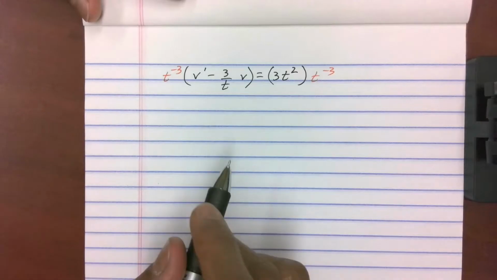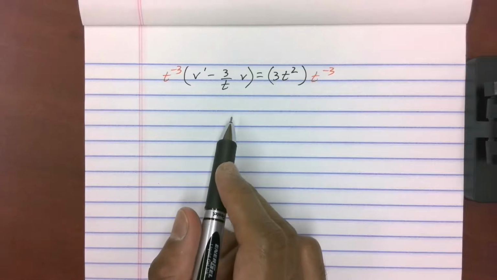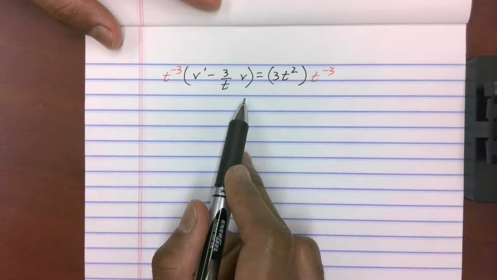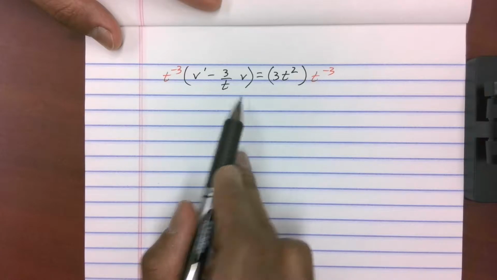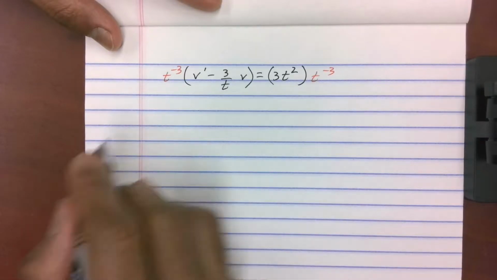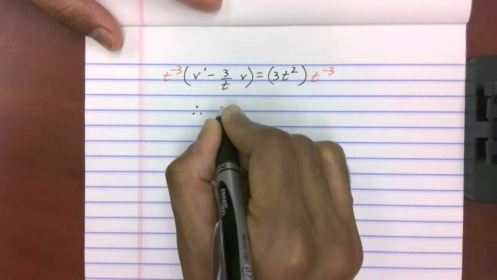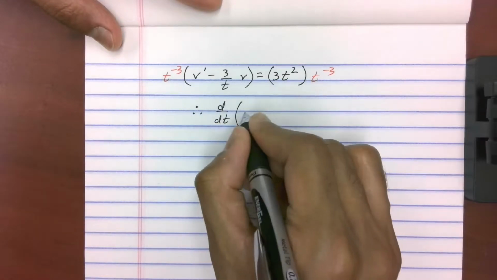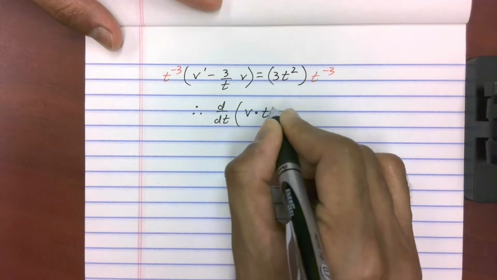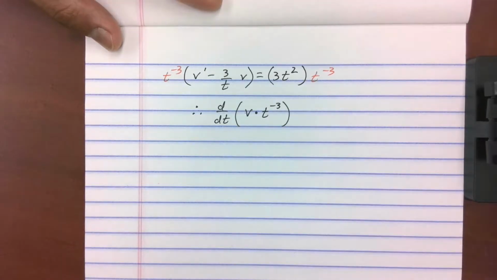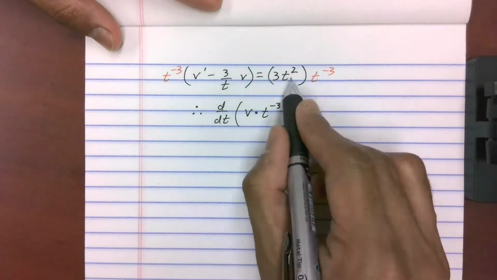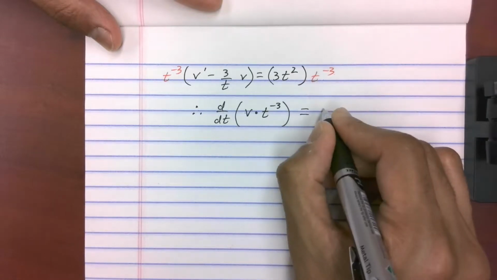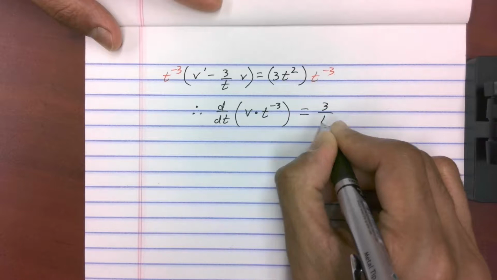Now remember, the reason for multiplying the integrating factor is so that the left-hand side collapses into the product rule as a derivative of the product of v times the integrating factor t raised to negative 3. And so therefore, all we have is d over dt of v times t raised to negative 3. And that is equal to, if we simplify the right hand side, 3t squared times t raised to negative 3, and that simplifies to 3 over t.